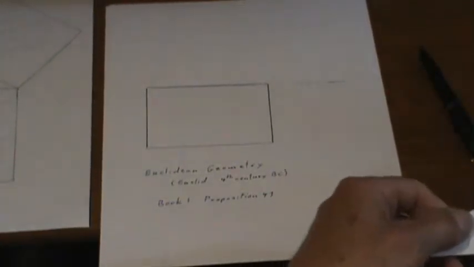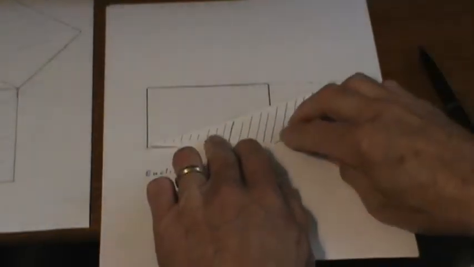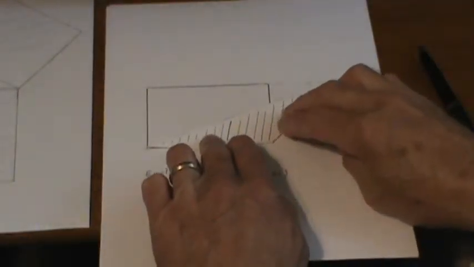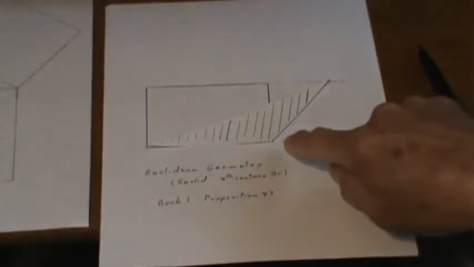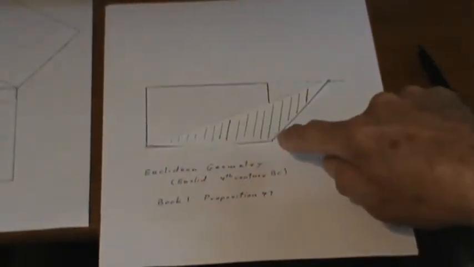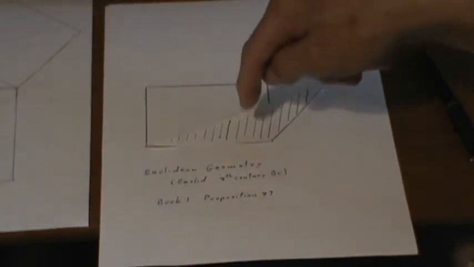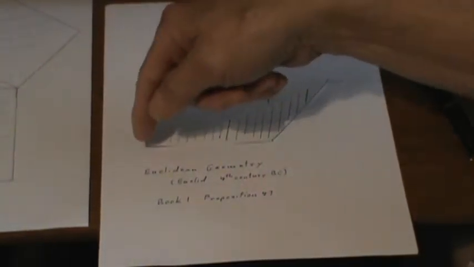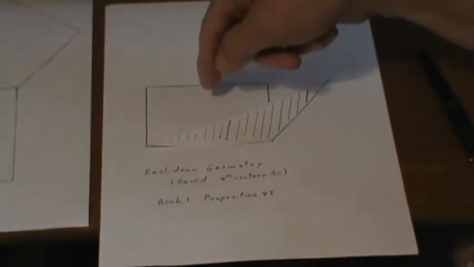Now, as I said, there's one simple idea that's going to be involved here, and that's the fact that if you have a triangle whose base is exactly the same as the base or length of a rectangle, and its height is the same as the height or width of the rectangle, the area of this triangle is exactly half of the area of the rectangle. The rectangle area is length times width. The triangle is base times height divided by 2. So it's exactly half of the area of the rectangle.